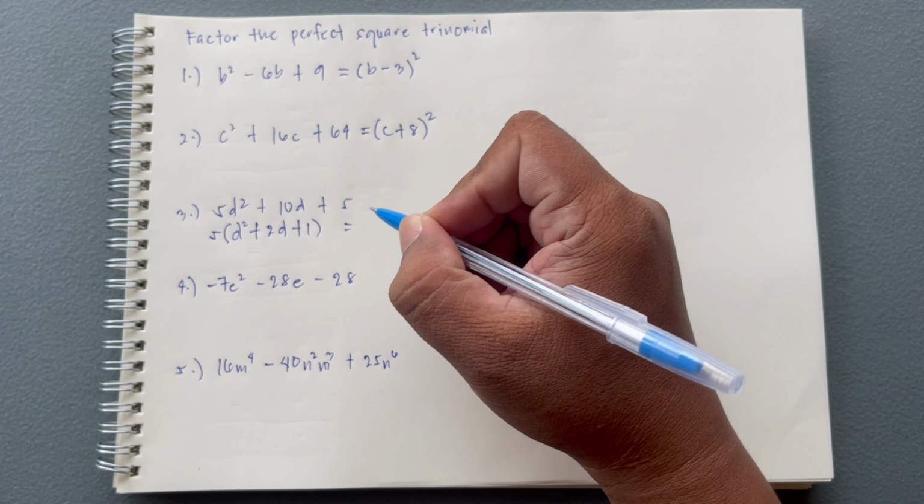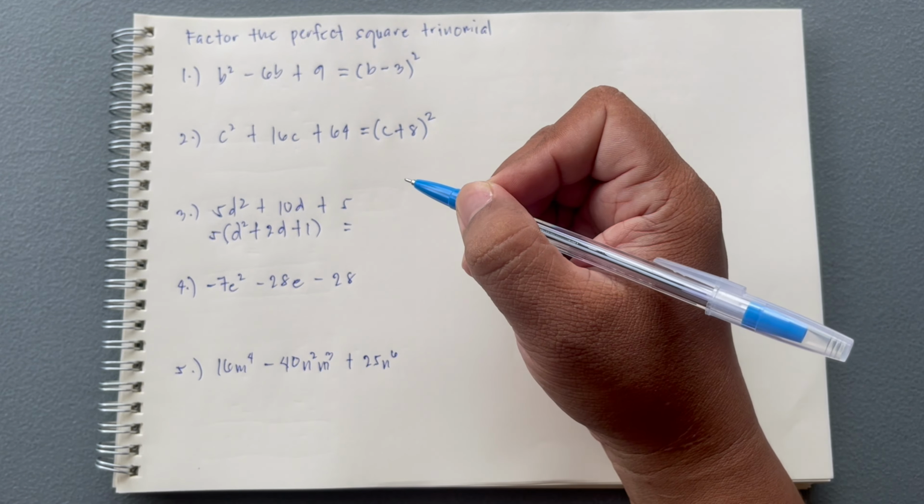Now we can factor this. So we have 5. Then the square root of d squared is d. Then plus the square root of 1 is 1. Then don't forget to put the square. Okay, so the final answer is 5 times the square of d plus 1.